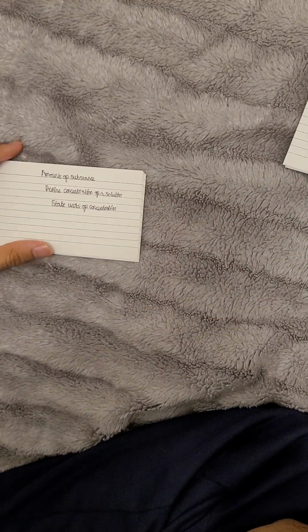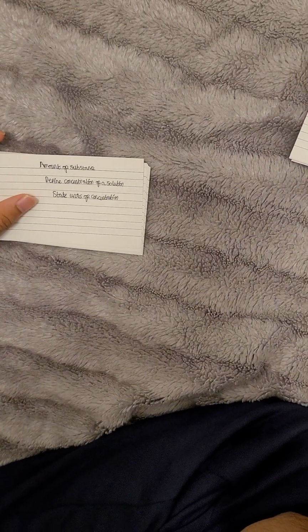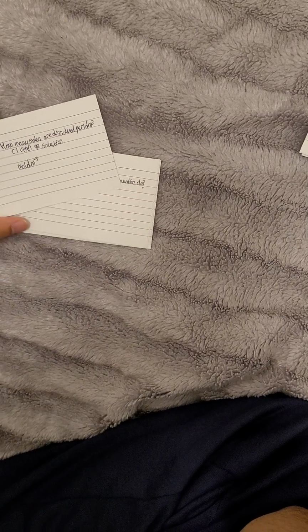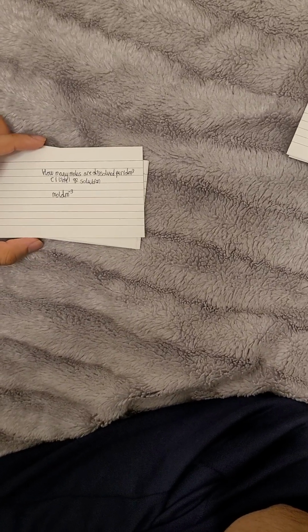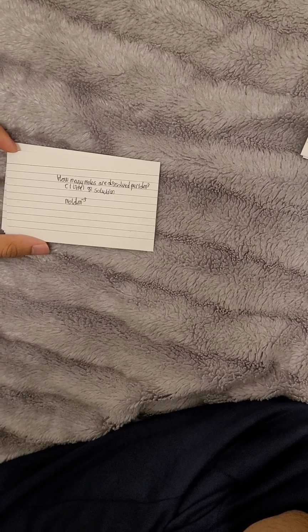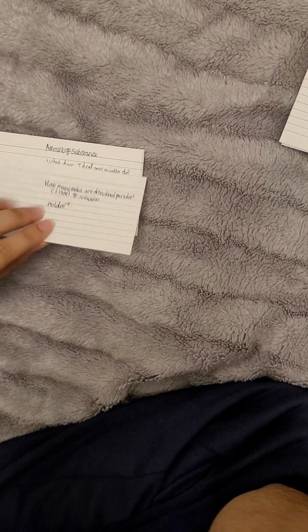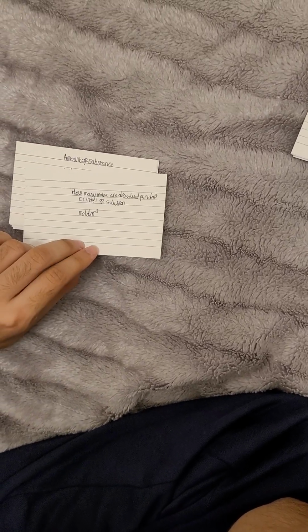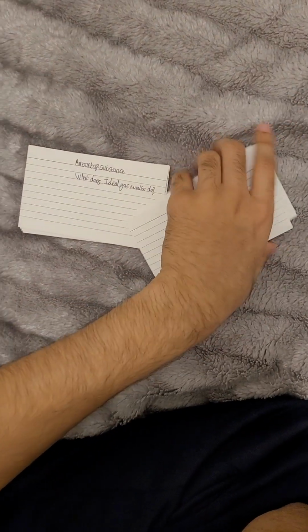Define concentration of solution and state the units of concentration. Concentration of solution is how many moles are dissolved per 1 decimeter cubed, 1 liter, of solution. Units of concentration: mol per dm cubed, mol dm^-3.